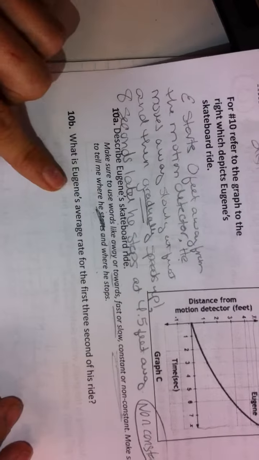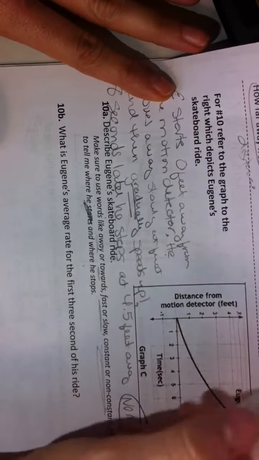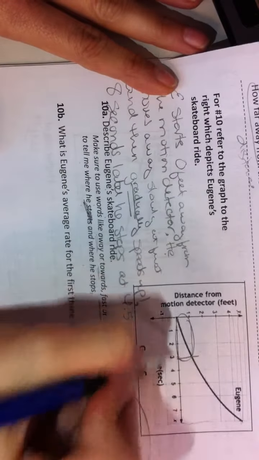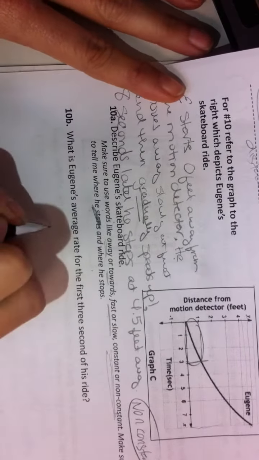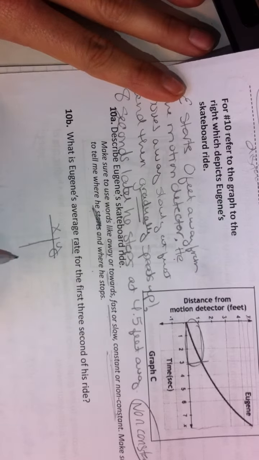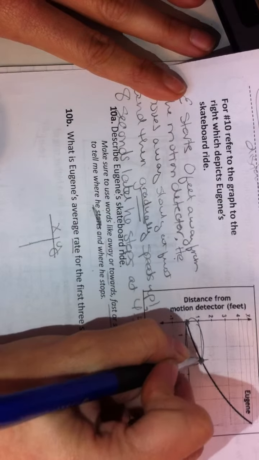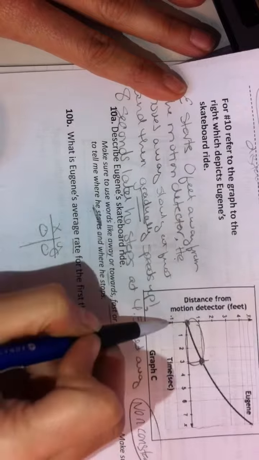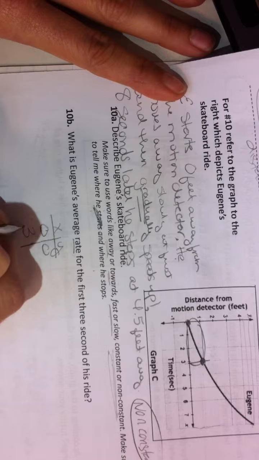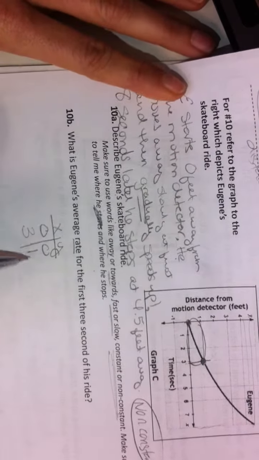All right, next one. What is Eugene's average rate for the first 3 seconds? So I'm finding rate, and I only want to talk about these first 3 seconds. So again, I know I'm finding rate, so I know we're going to make a table. I need 2 points in order to find the rate. So here's a point, and here's a point. He started at 0, 0 seconds, 0 feet away. Then 3 seconds, he was 1 foot away.